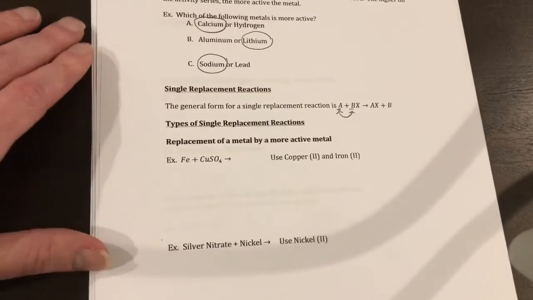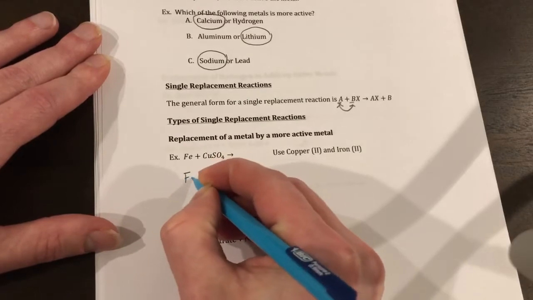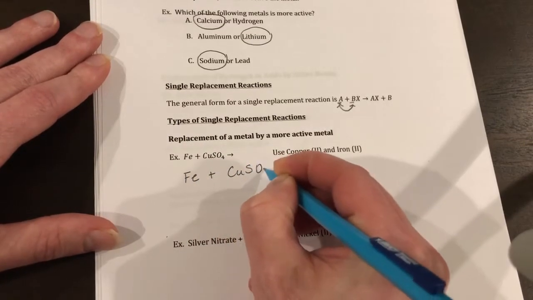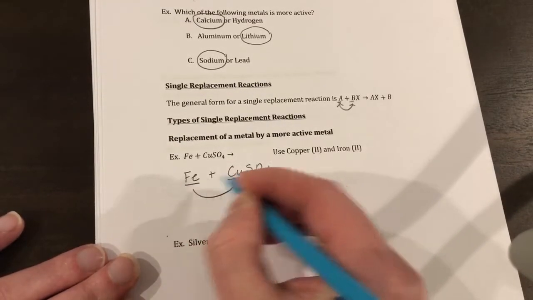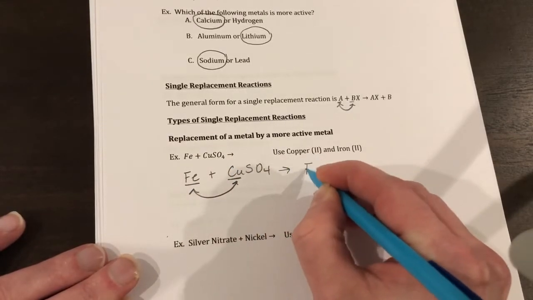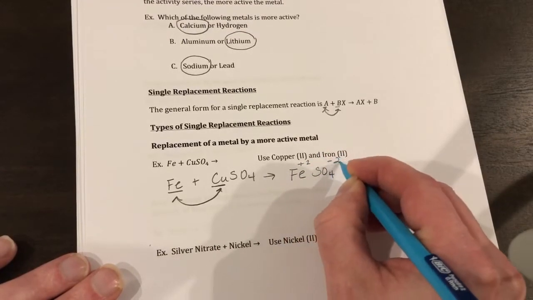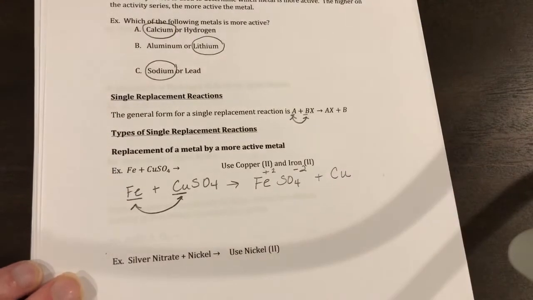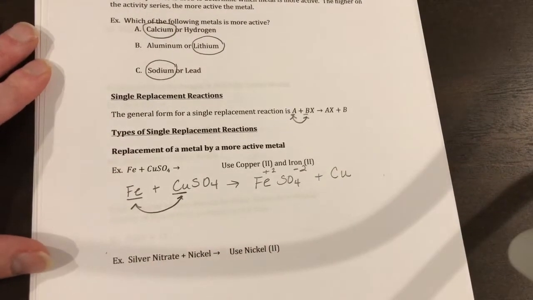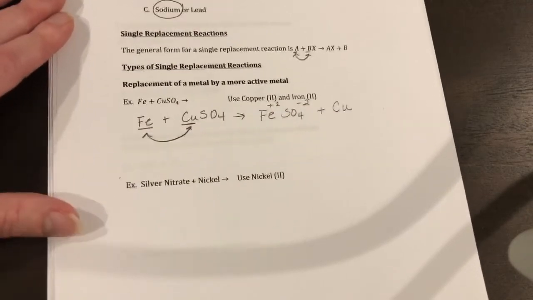Okay, so for this case, iron and copper. And it says use copper 2 and use iron 2. So what we're going to do is write our reactants. Okay, and I'm going to look at these two. Iron is higher up than copper, so they're going to replace one another. We're going to flip-flop those two ions. So iron is going to have a +2 charge in this case, and sulfate is SO4. It's going to have a -2 charge. There's no need to crisscross because they're equal and opposites. And it's going to kick out the copper. Now, we got to make sure we balance it. And everything should be balanced because you've got one copper, one Fe, one Fe, one SO4, one SO4. It's balanced.